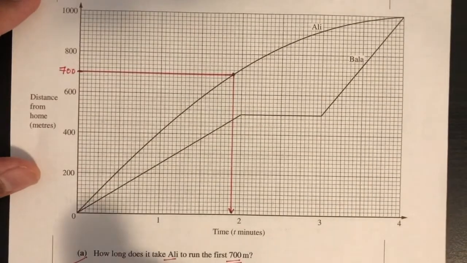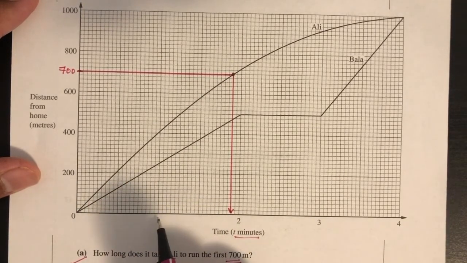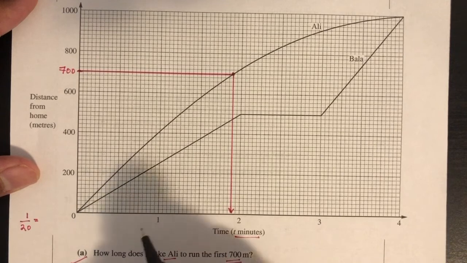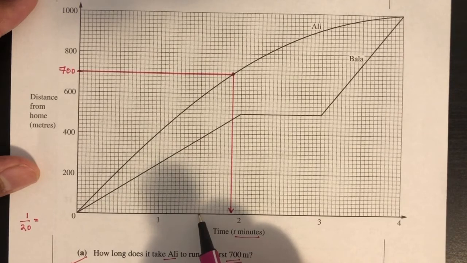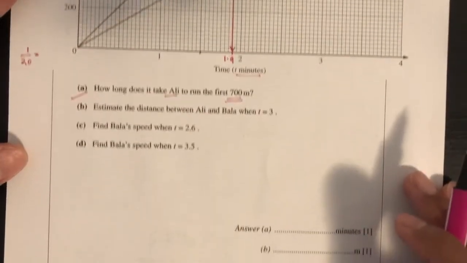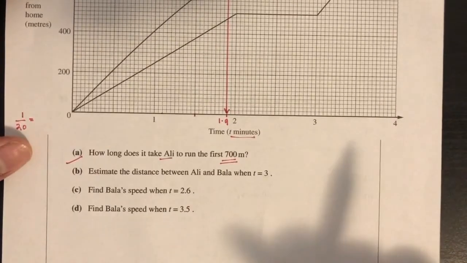So how long does it take? This is in minutes. 20 squares is 1 unit. So 1 square divided by 20 is what? It's basically 0.05 units for 1. So that should be 1.1, this is 1.5, 1.6, 1.7, 1.8, and 1.9. This is 1.9 minutes. So here we have Ali takes 1.9 minutes to run the first 700 meters.